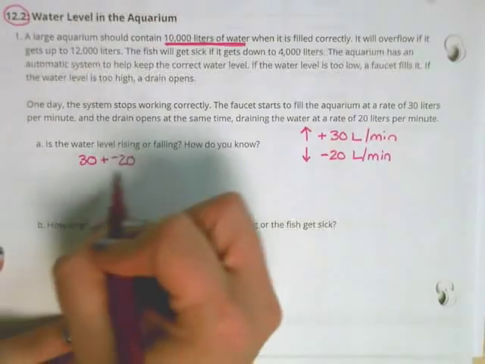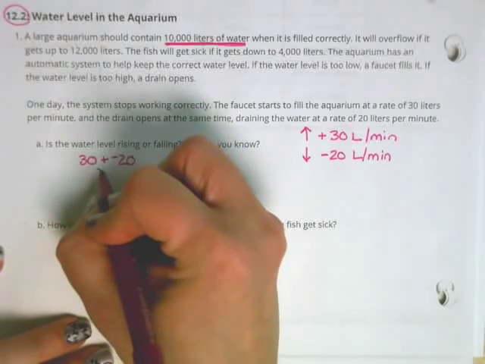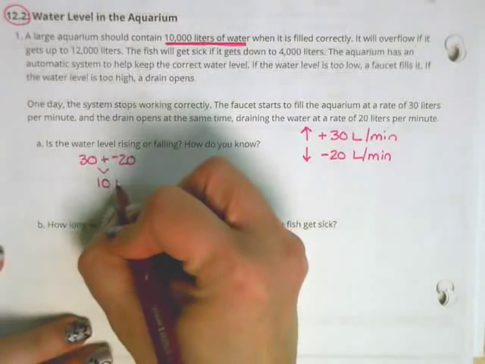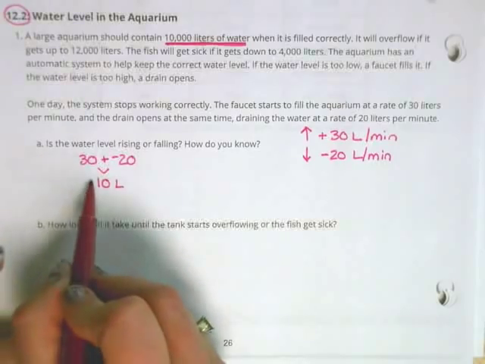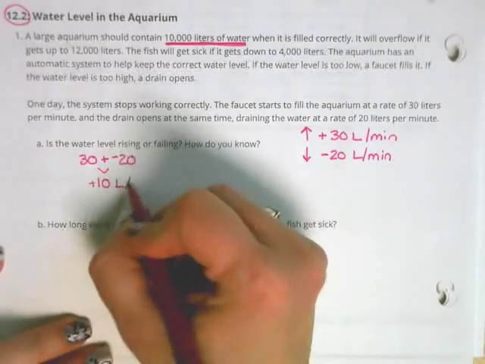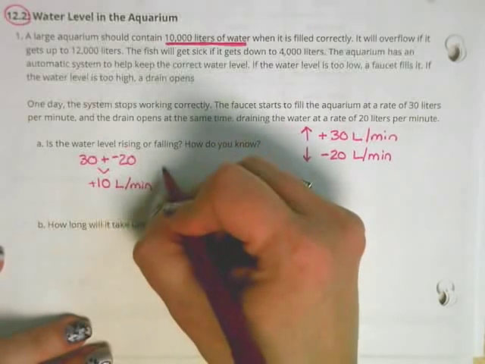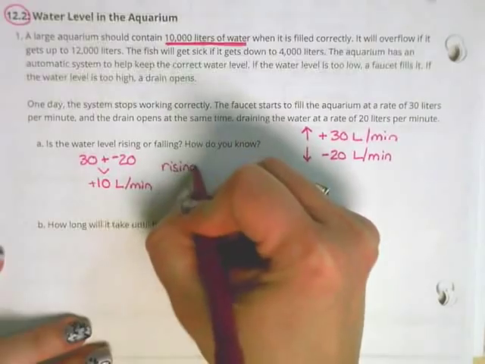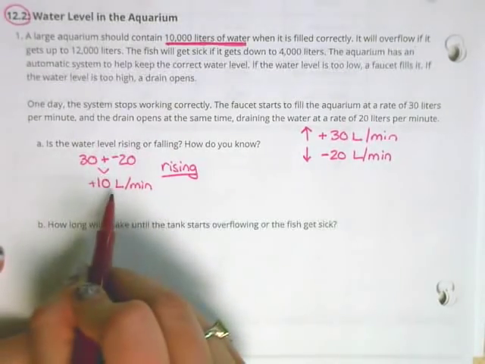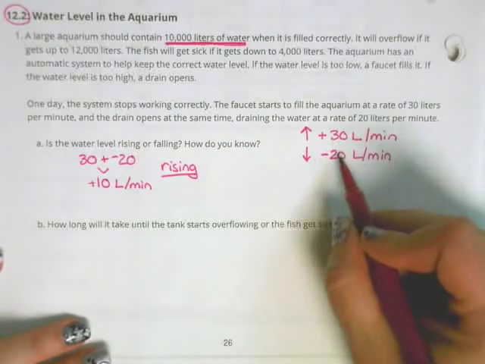What's the overall change? What are there more of, positives or negatives? There's more positives. By how many? 10. So it is really still staying at a positive, so it's filling at 10 liters per minute. That's the overall filling. So it is rising. Is it rising or falling? It's rising at 10 liters per minute. How do we know? Well, because there's more going in than there is going out.